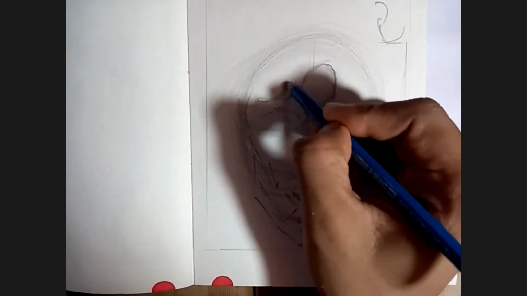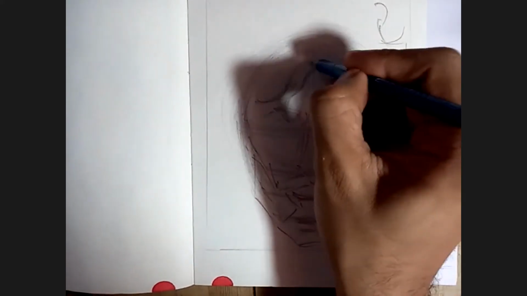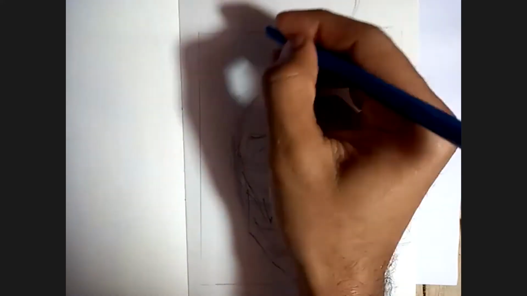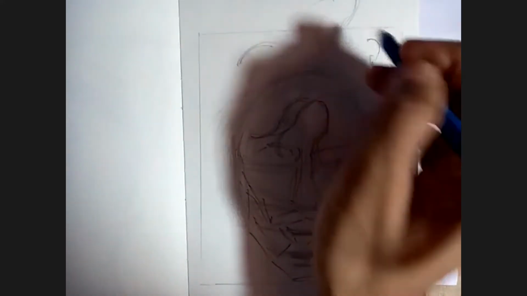But then at the same time, you want to keep a flow of this as well. What you should not do when you're drawing this is, let's say I want to draw an arc. You can draw these. Let's say I want to draw a form which goes like this.